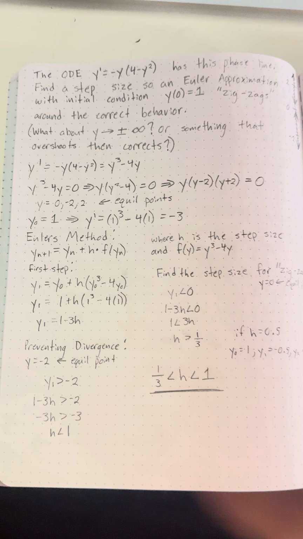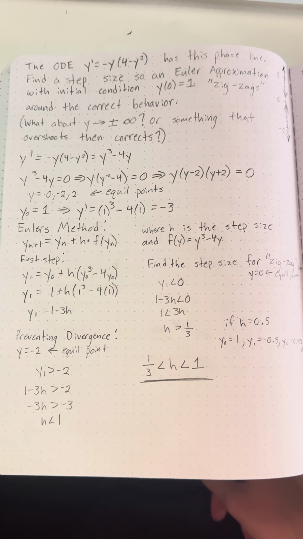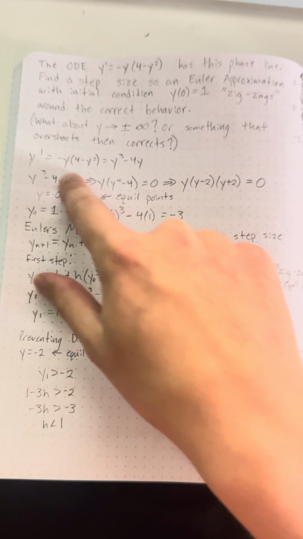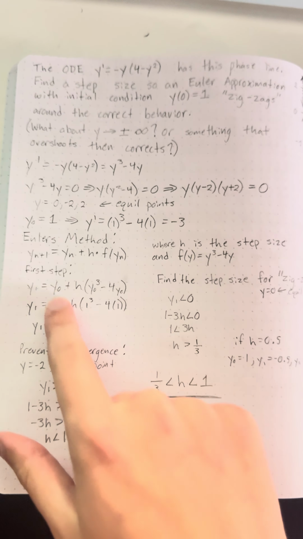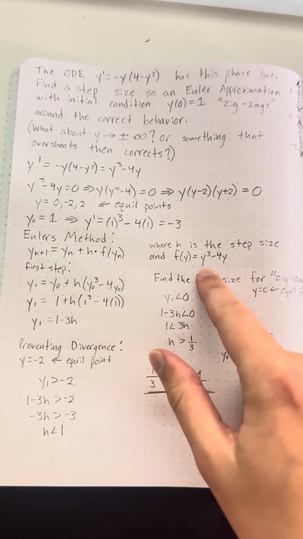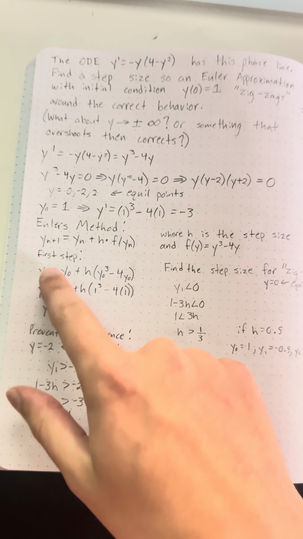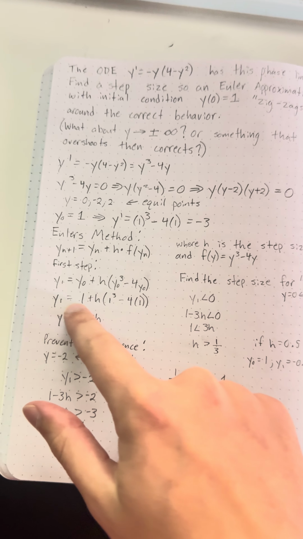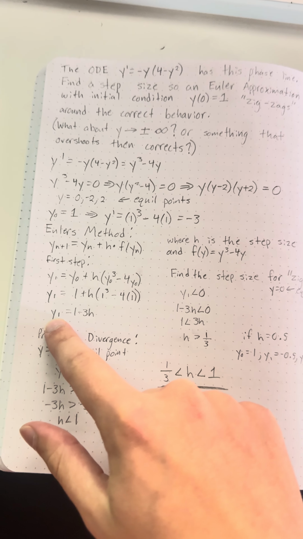And then the Euler's method right here I put down. And I put h as the step size, and then f(y) equals this. Oh, I also forgot that I changed this to this right here. That's another thing I did. Sorry about that. And then, yeah, so I just put that to equal that. And then for the first step, it's just y1. So then I filled out this right here. And then filled in 1, everything. 1 minus 3h is the first one.